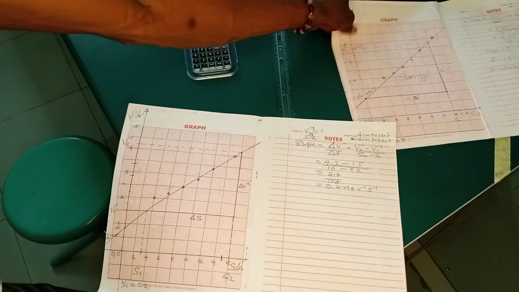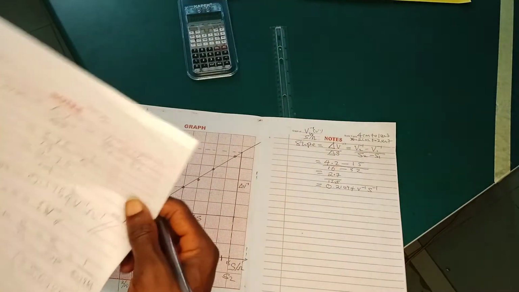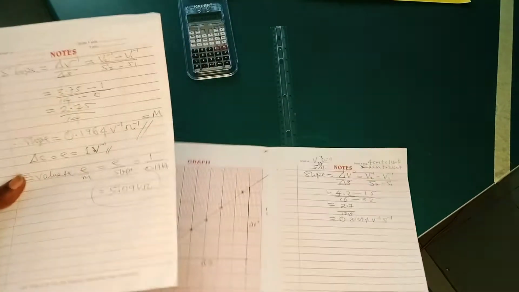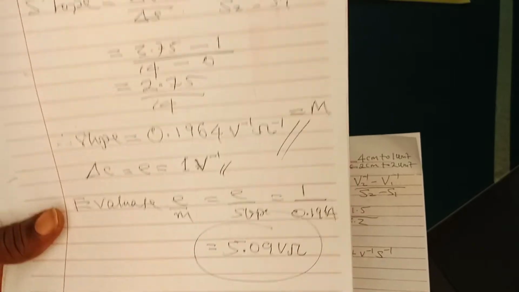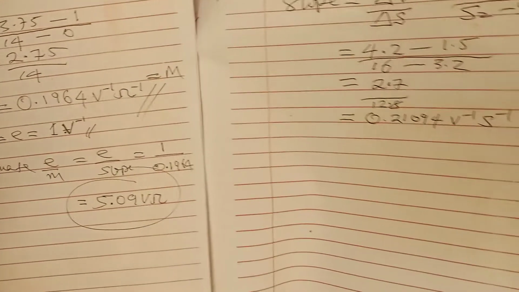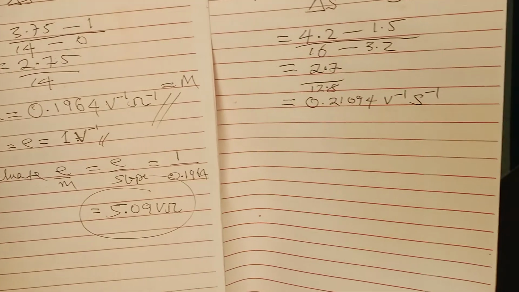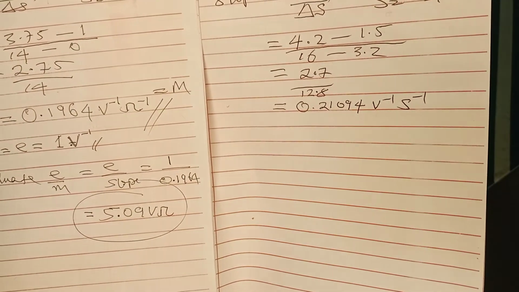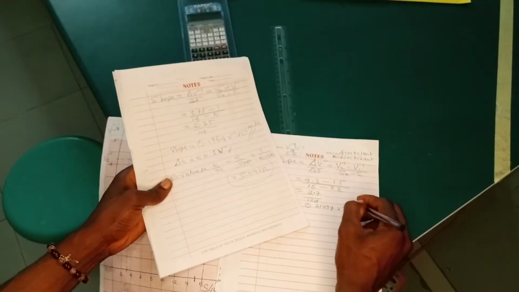Let's see if it's the same thing with the old one. This was the one I plotted. So the same thing. But then this is not S, this is ohm.